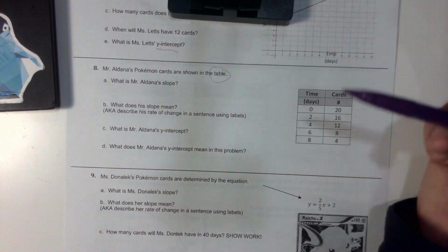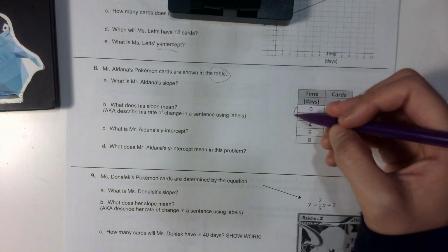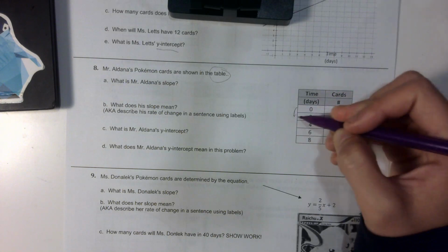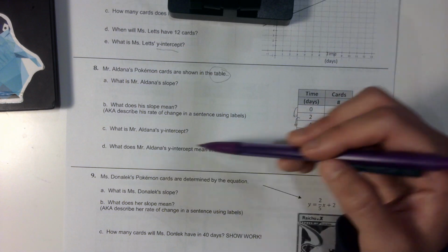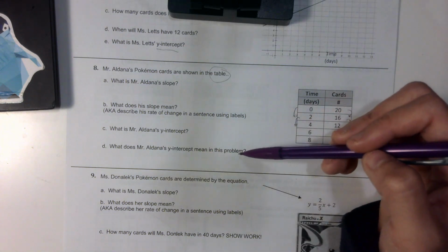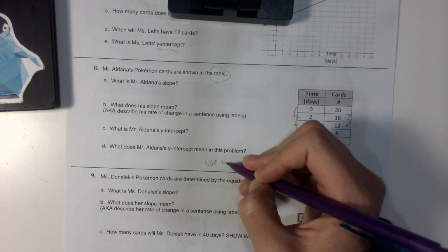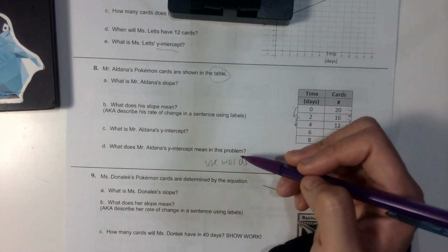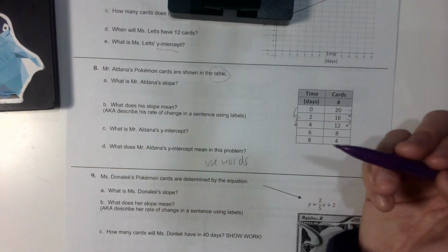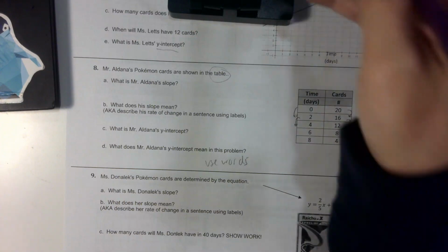If we look over here at Mr. Aldana, he is given a table. So remember, when we're looking for tables, we're looking for patterns. So look for the pattern here. Make sure you explain these things. What does it mean in this population, right? Use words. You want to be able to answer this question as if it was someone who didn't know math or wasn't in this class, right? You want to explain it.